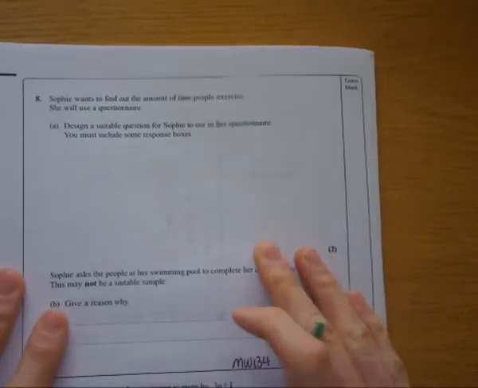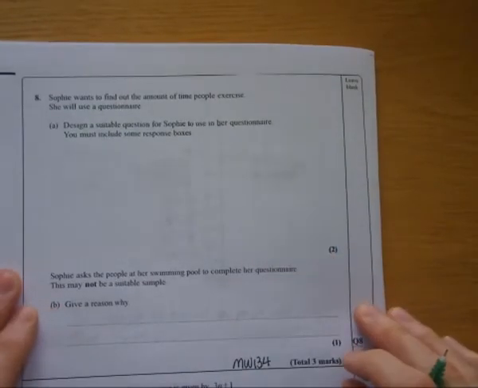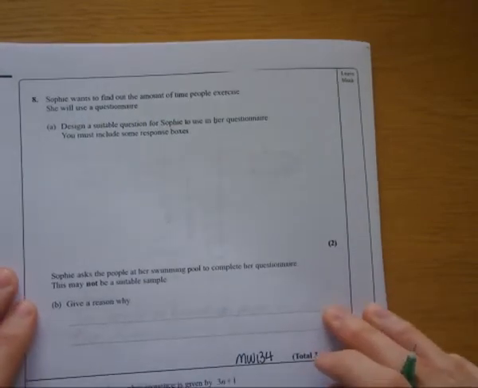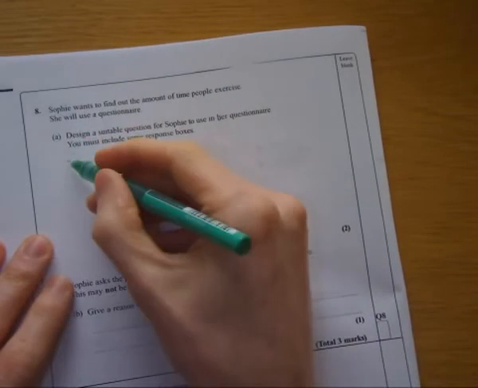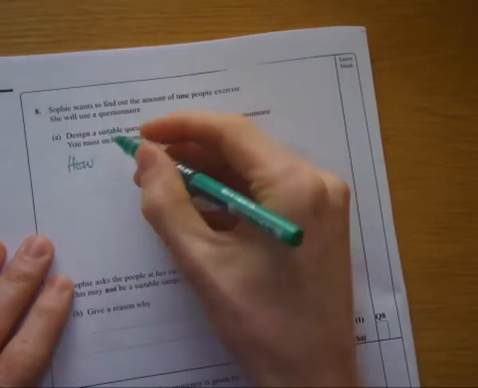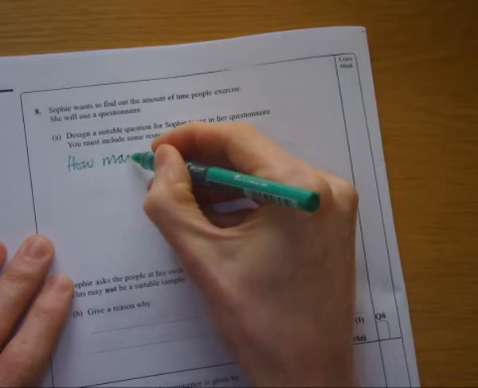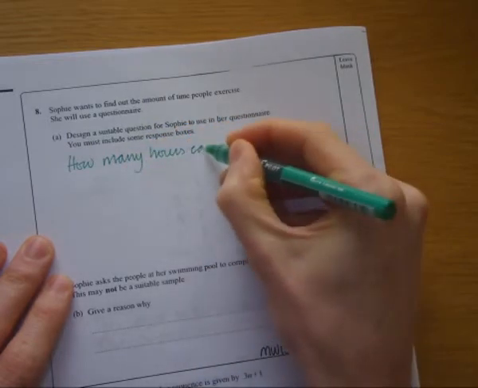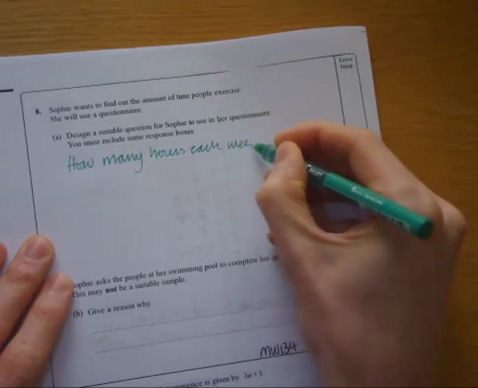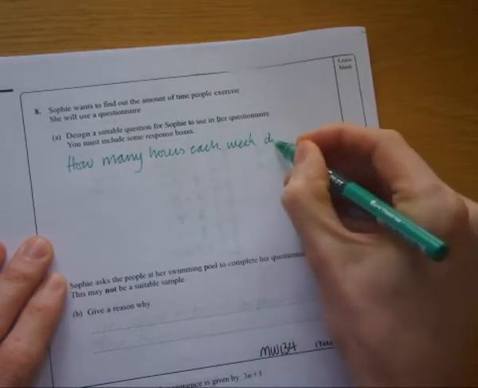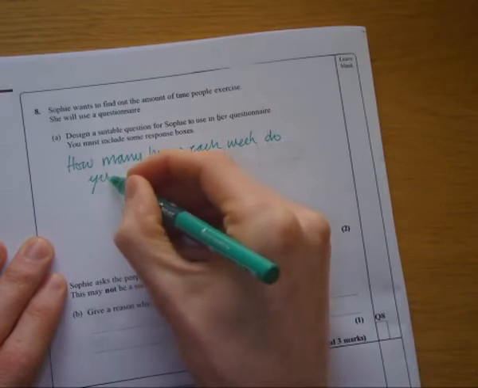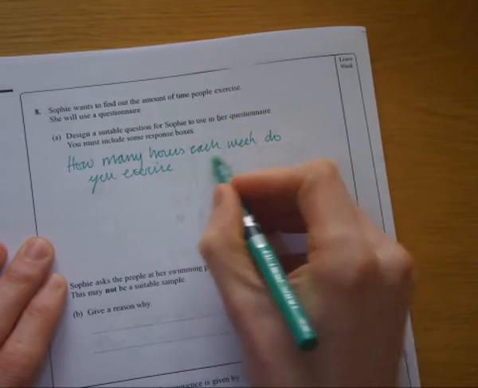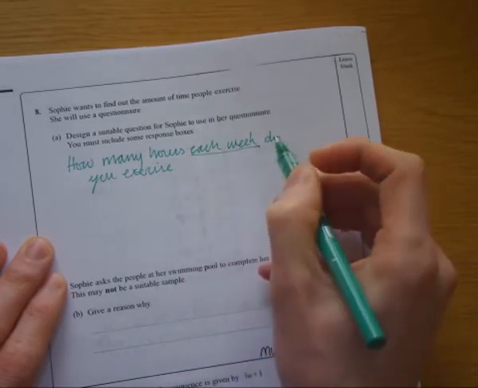Okay, Sophie wants to find out the amount of time people exercise. She'll use a questionnaire. Design a suitable questionnaire for her to use. You must include some response boxes. Right. So I'm going to try and write neatly. How many hours each week do you exercise? Now it's really important. I must have a time limit, and I've said here each week, so I've got my time limit in there.